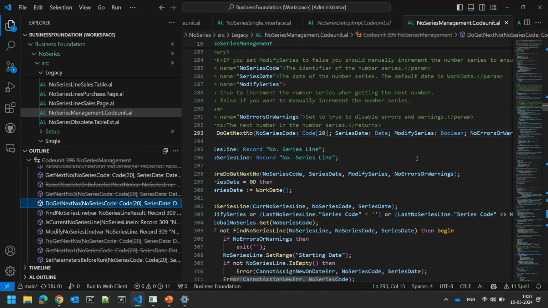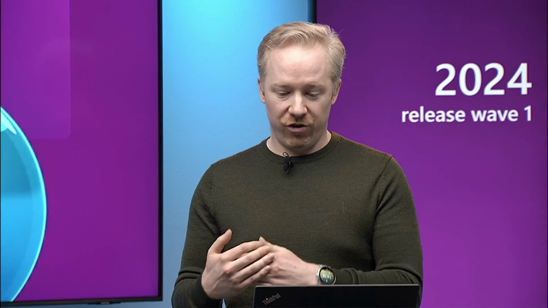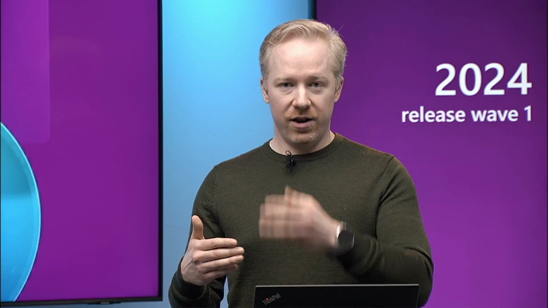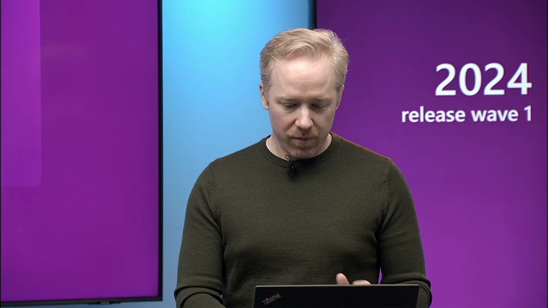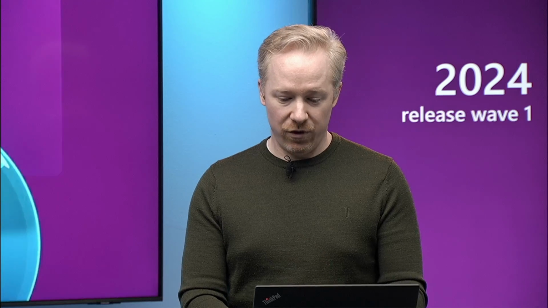Furthermore, if you look at doGetNextNumber, we have this parameter modify series, and what this does is you can provide this with false, which means you actually just want to see what the next number is without updating the number series. However, you can also use it to batch your changes. So that's another reason to set this to false, to get a bunch of numbers and then save all of those in one go. So this does multiple things, and there are several things to be aware of that I'm not going to go into details about here, but you have to really be careful of what you're doing.